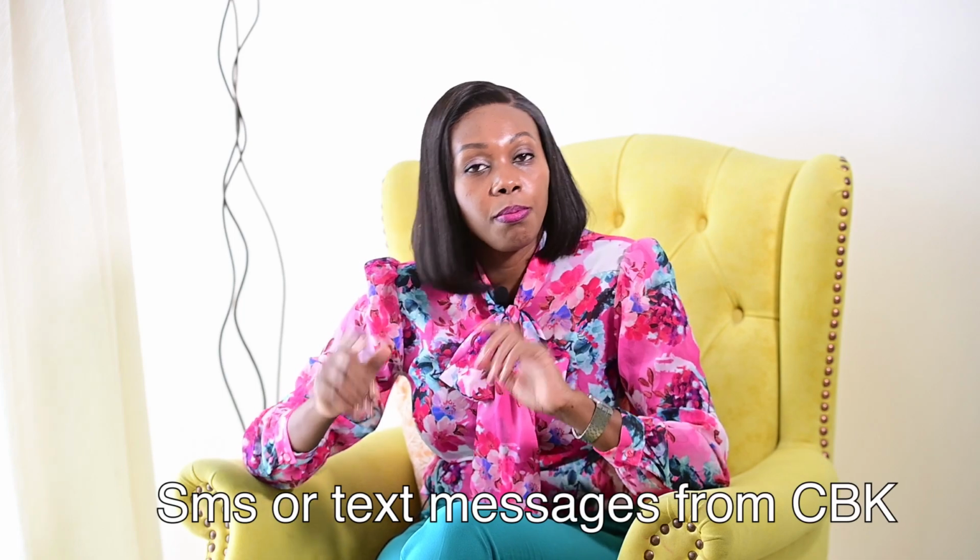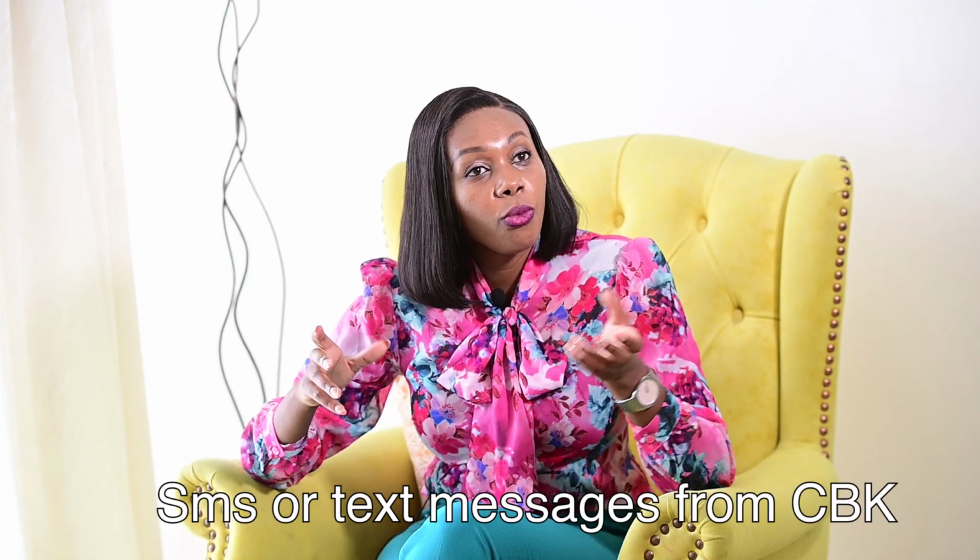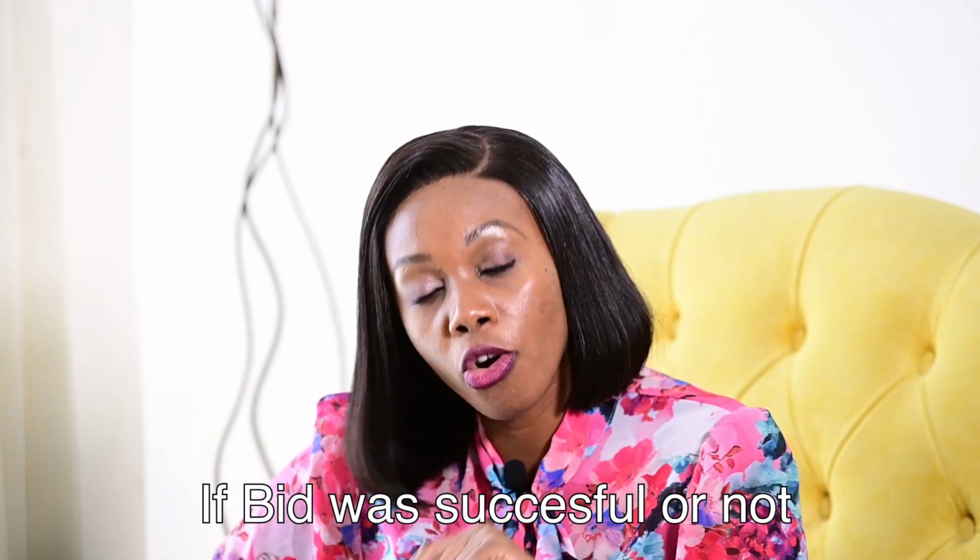Now the auction closes. After it closes, you cannot place your bid. In fact, if you go and try to do the 866 and try to place your bid, you won't find that bond. It's no longer on offer. So now you wait for the results for that auction. Now, you'll be notified via SMS by the CBK. And what you'll be told on that SMS is if your bid was successful or not.